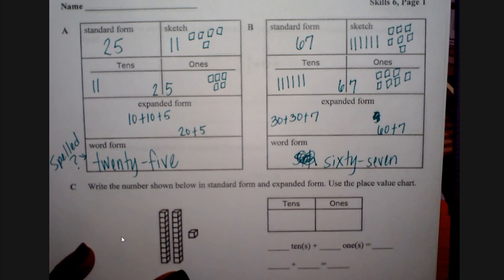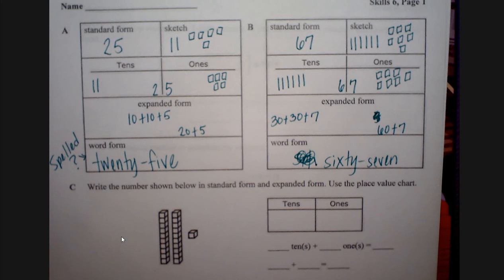And then we spell it out. This is where we stopped in math. Again, on September 10th.